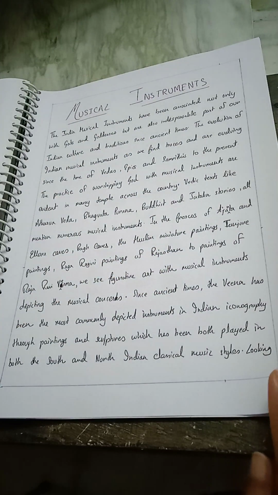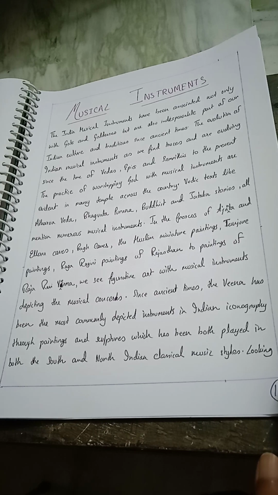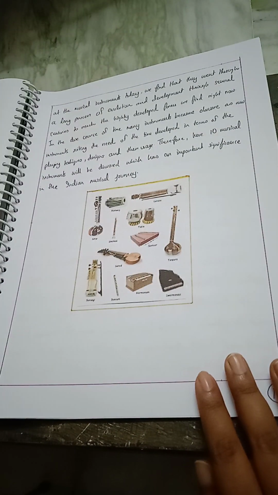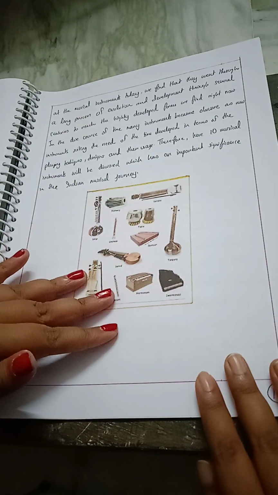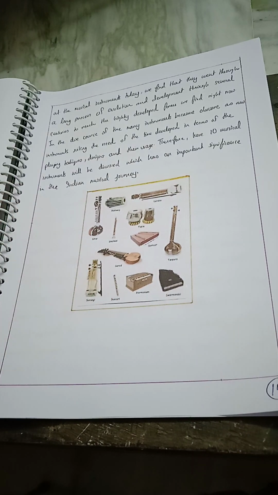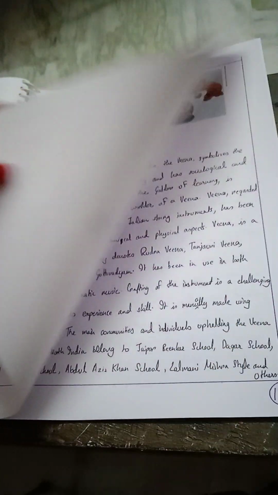This also you have to give in short. You don't have to describe so many things, because you can find lots and lots of information on the internet, and writing so much is not really possible. So this also you have to write in brief. I have pasted a picture here about different kinds of Indian musical instruments. You can do that, or if you don't want to paste a picture, you may not paste one. It's not a problem.